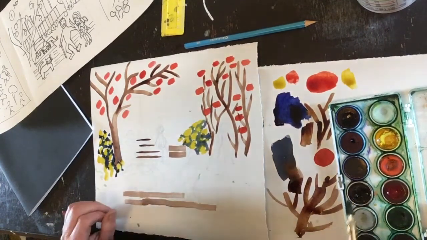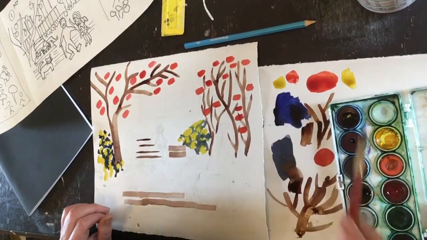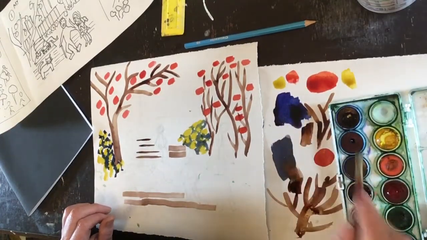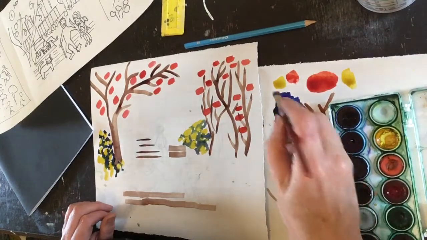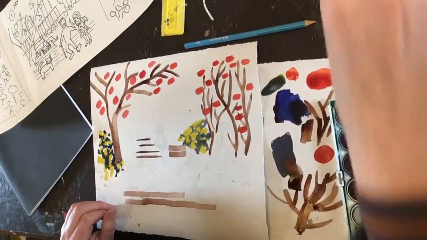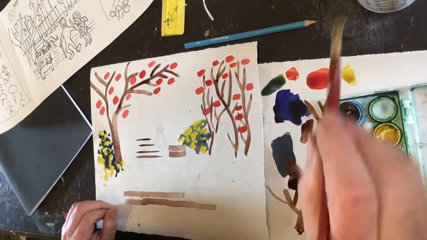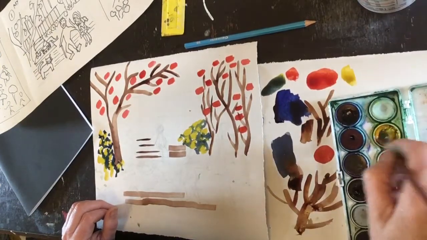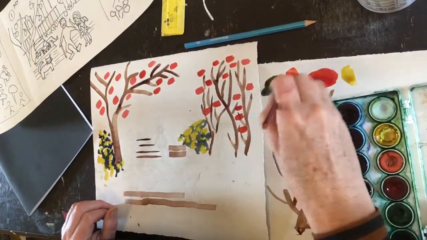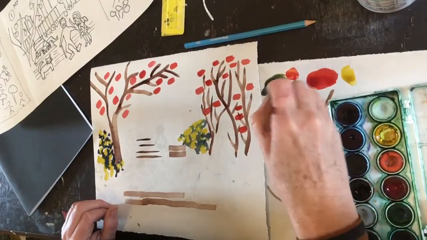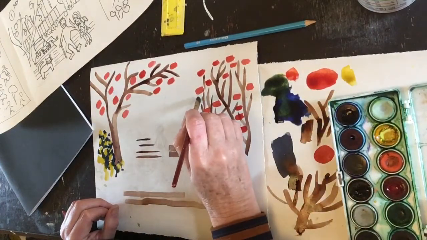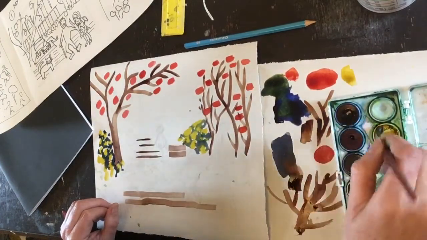Now I want to put some leaves on my trees as well. So rather than going and getting a green from here, I want to just, as I say, use these simple colours. So that blue, the brown, and the yellow are my colours. I'm going to mix the yellow with the blue and make a green that way. So I'm not actually adding a further green. A bit more yellow.